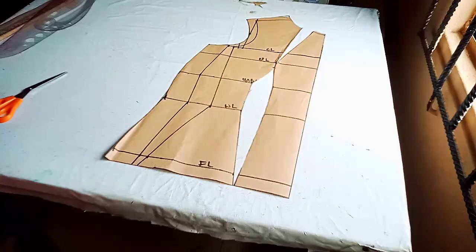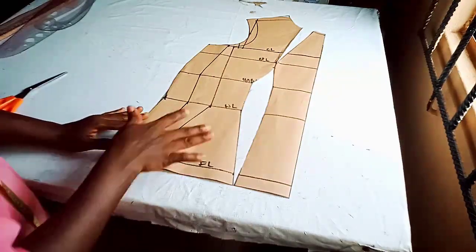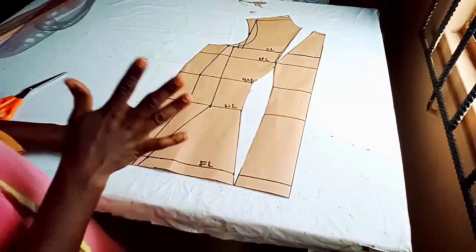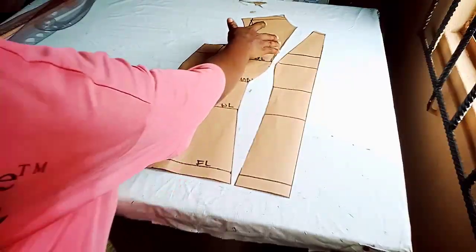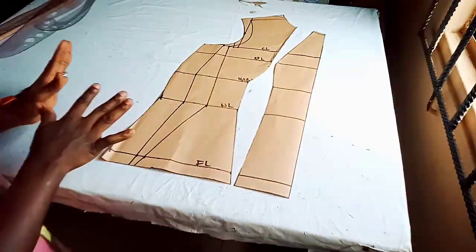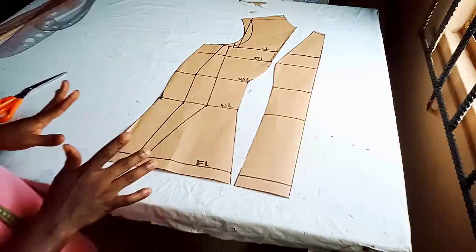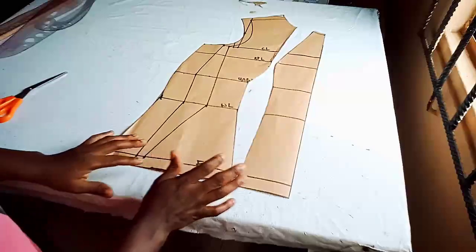Now we're going to mark the back bodice. Please do not forget to add your 1/2 inch sewing seam allowance when you place it on your fabric. Or you can decide to transfer it to another paper and add your 1/2 inch sewing seam allowance before you cut it on your fabric.